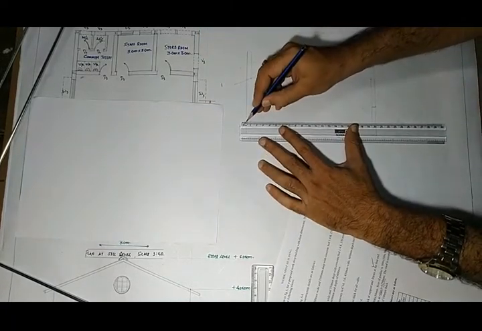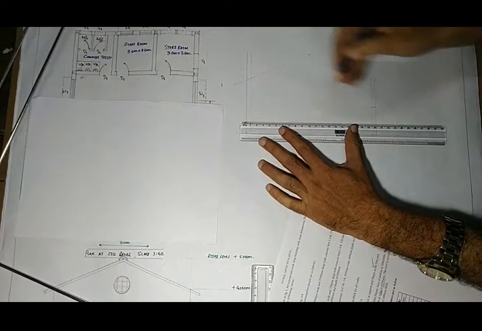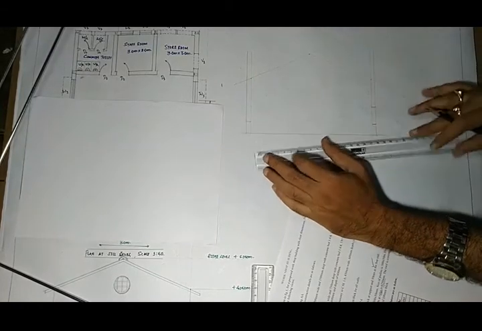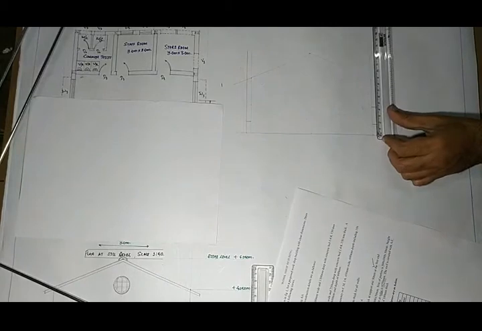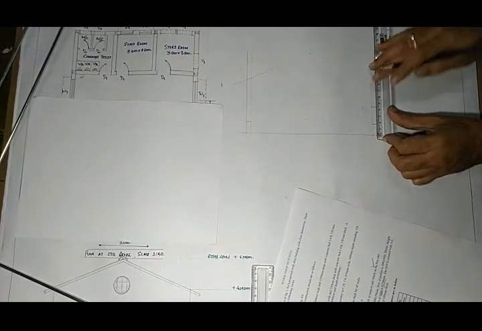So this is the sill level, so mark here. This is the lintel level, written as a height of 2.2, and it will be 4.4. Right.